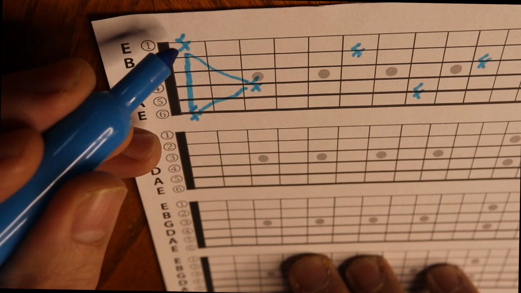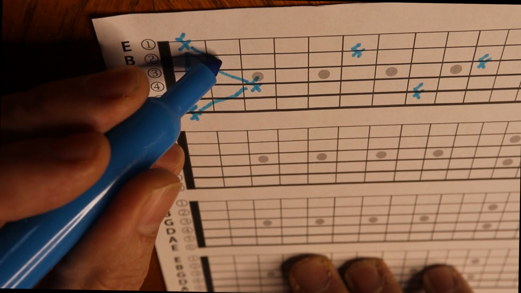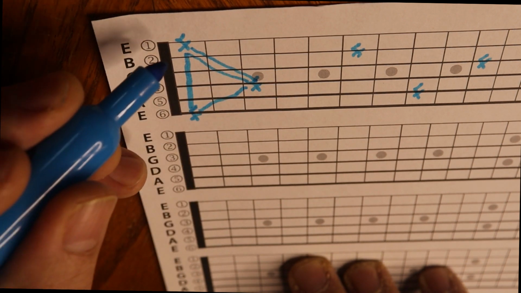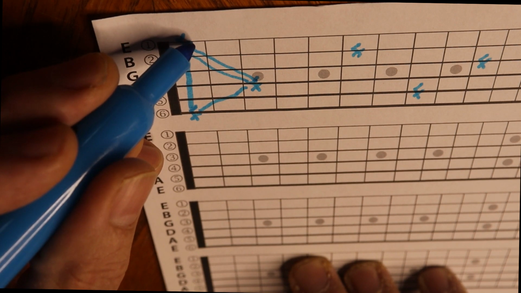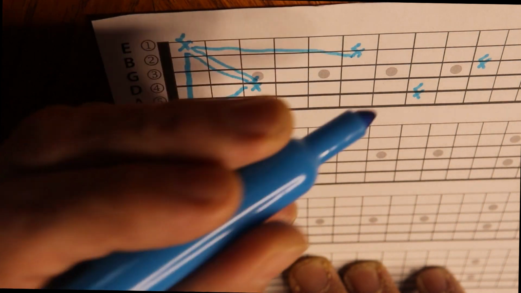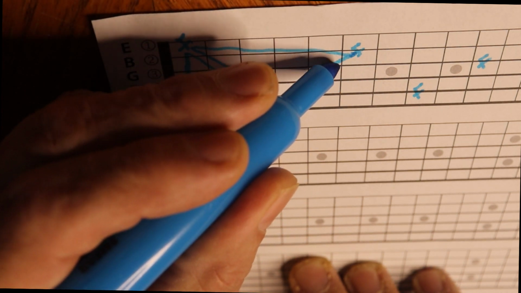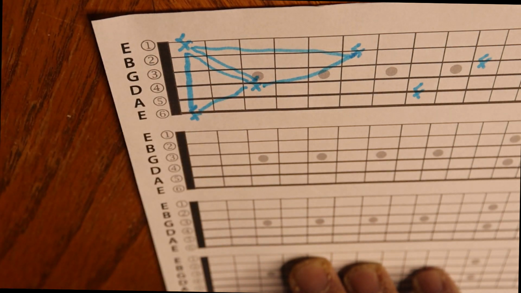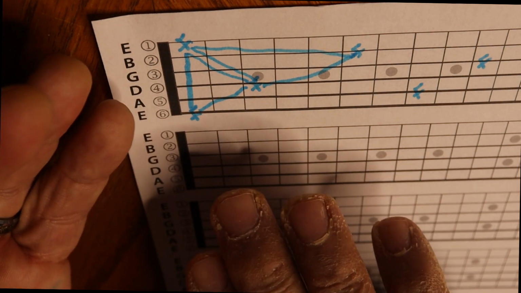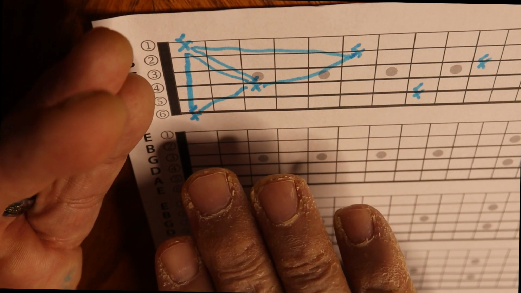Our next shape for a triangle is from the 1st string to the 4th string, and then from the 1st string to the 2nd string, and from the 2nd string to the 4th string. So therein lies your shapes.